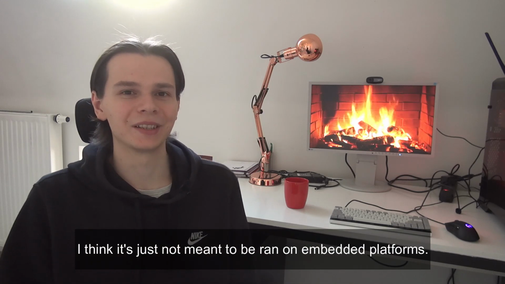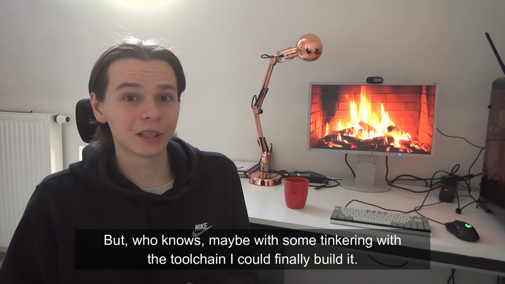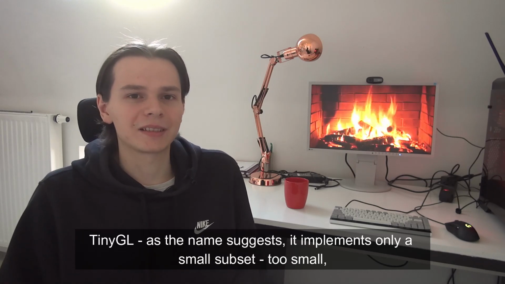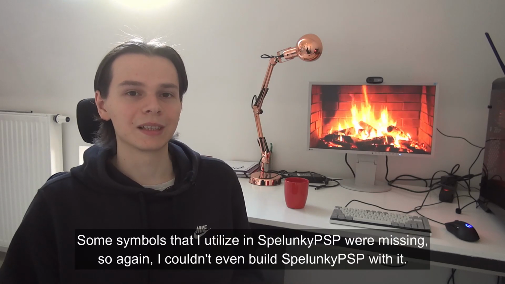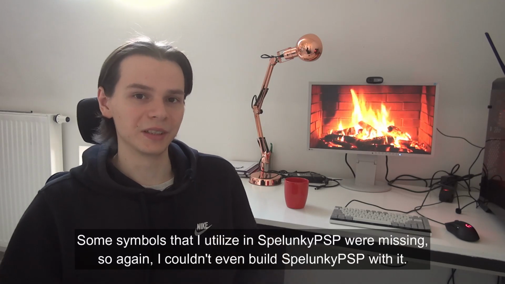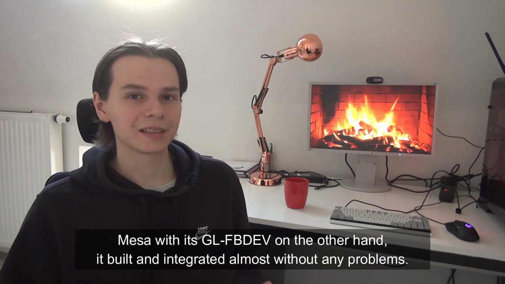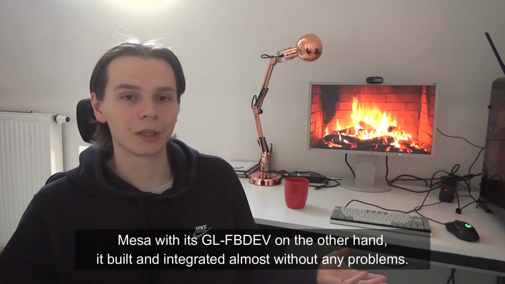I think it's just not meant to be run on embedded platforms, but who knows, maybe with some tinkering with the toolchain I could finally build it. I don't know. TinyGL, as the name suggests, it implements only a small subset, too small. Some symbols that I utilize in SpelunkyPSP were missing, so again, I couldn't even build SpelunkyPSP with it. And Mesa with its GL-FBDEV, on the other hand, it built and integrated almost without any problems.